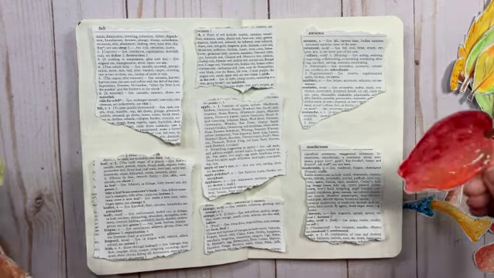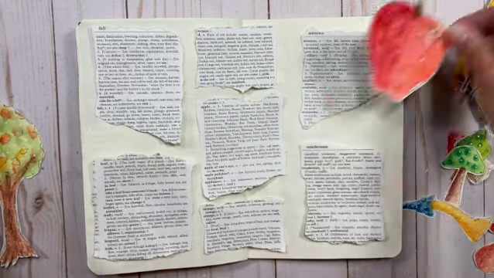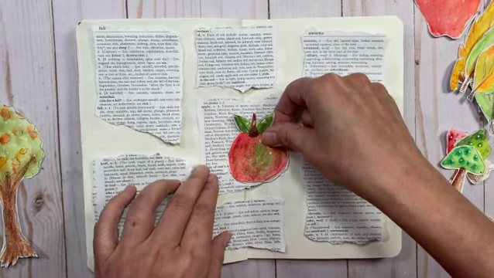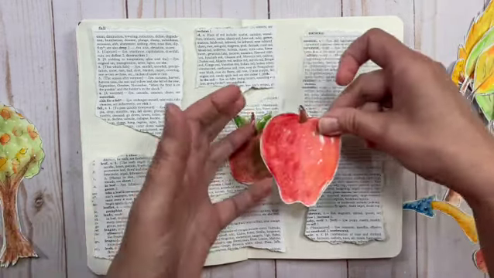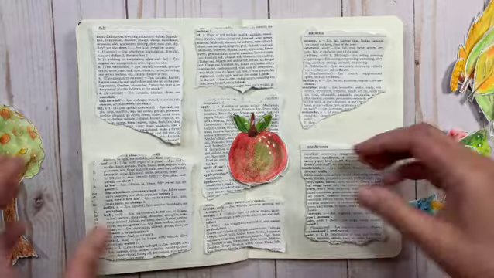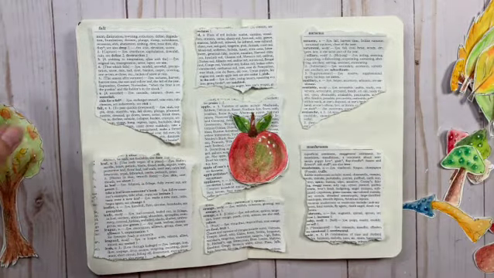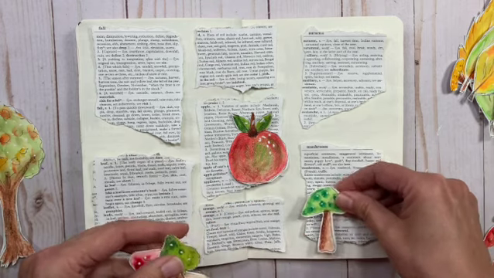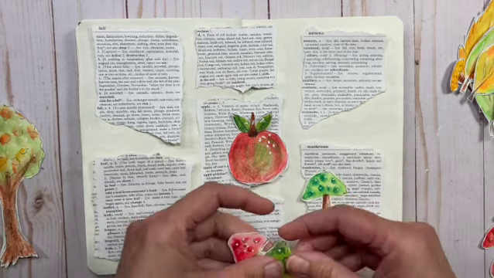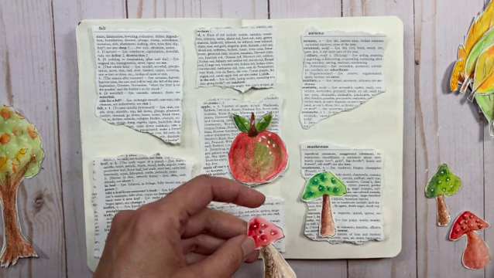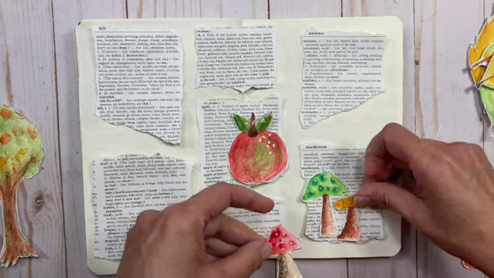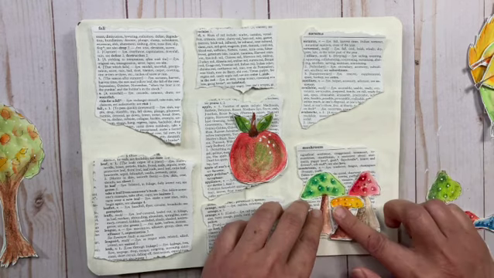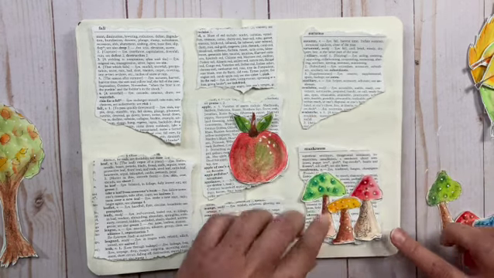I love the idea of the apple, although maybe a little apple might work out fun, as opposed to this big one, which takes up the whole space, the whole section that I ripped out. Okay, I definitely have the mushrooms, so maybe a collection. Oh, here, I had this little yellow one. I love this little yellow one. So maybe a collection of mushrooms on this one.